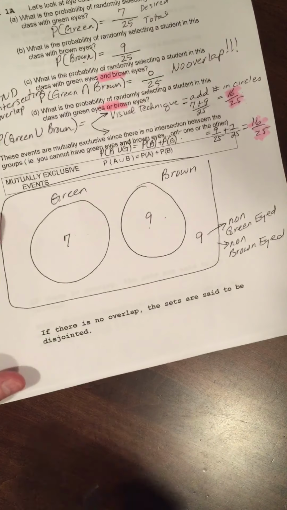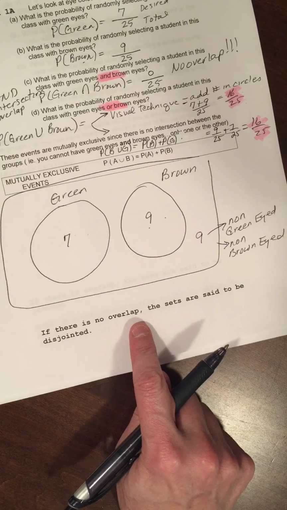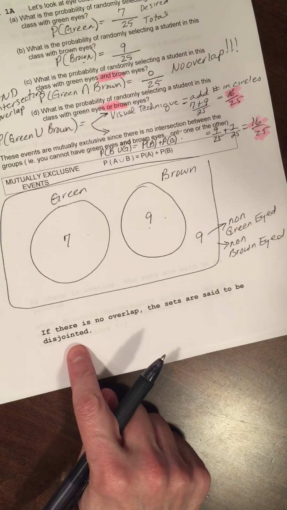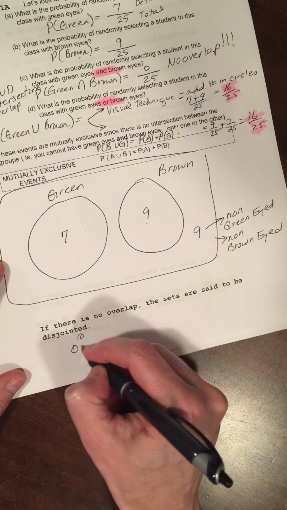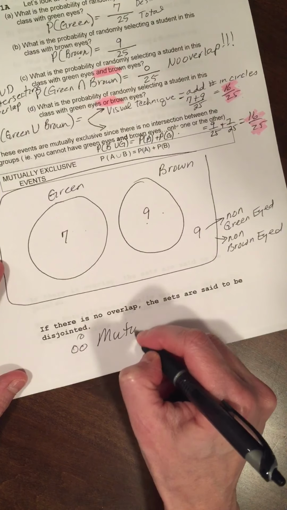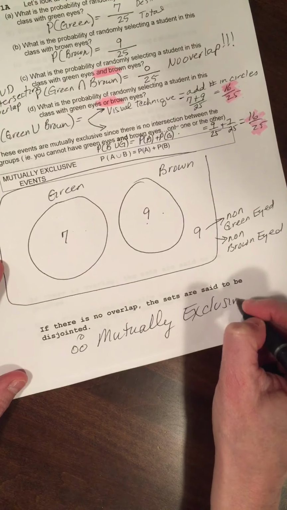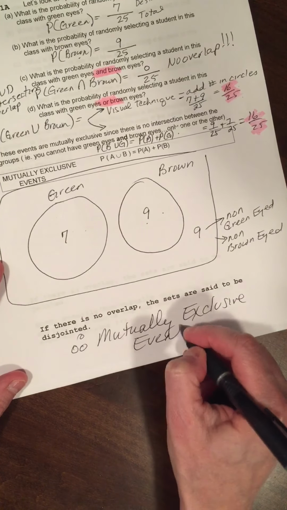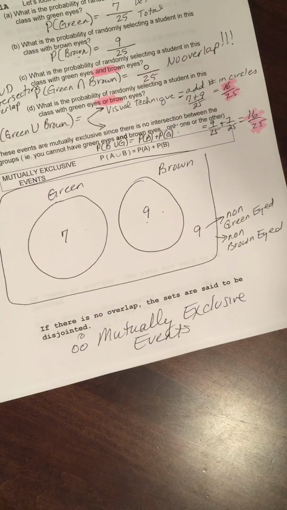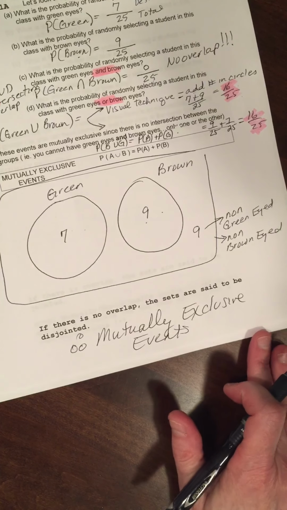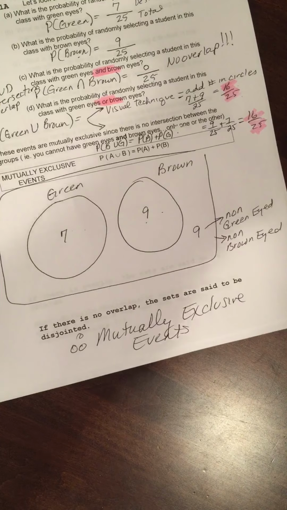Now, the important thing to note is that when there is no overlap, the sets are said to be disjointed and therefore mutually exclusive events. So what we just discovered is that when there is no overlap, the sets are disjointed. Let's highlight that.